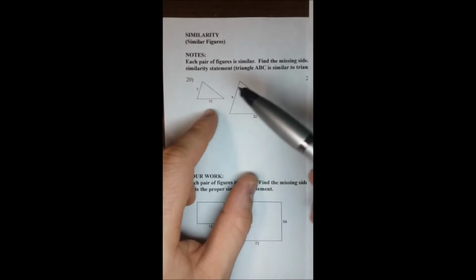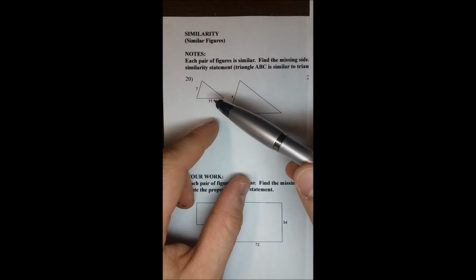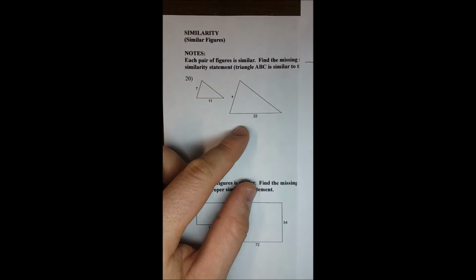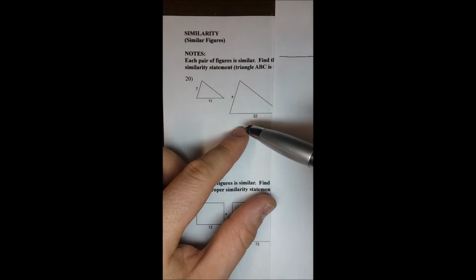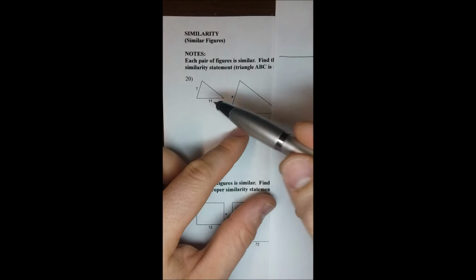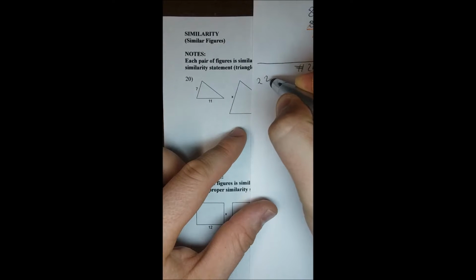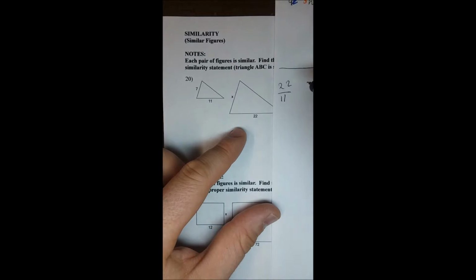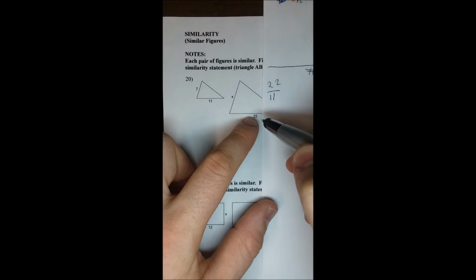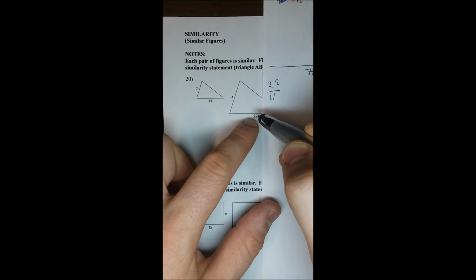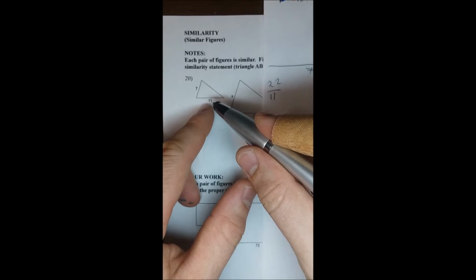You compare the known sides. For instance, you can do 22 compared to 11. So there are multiple ways of doing it. I'm going to start with 22 compared to 11, or 22 divided by 11. Why? Because we chose to start with the larger triangle over the smaller triangle.